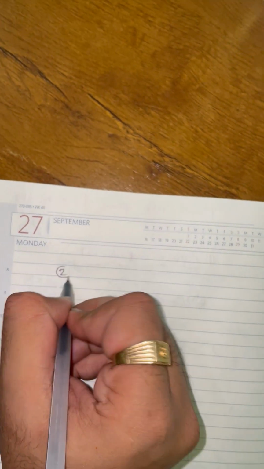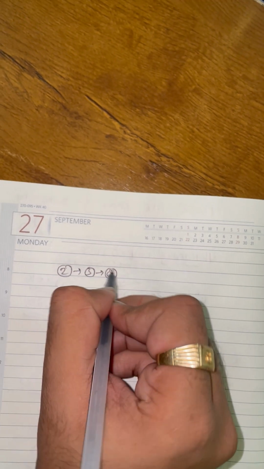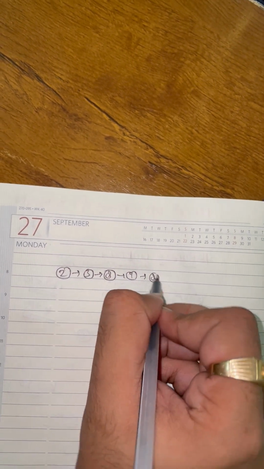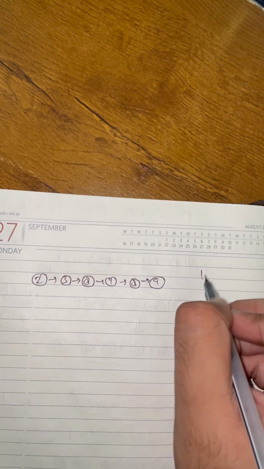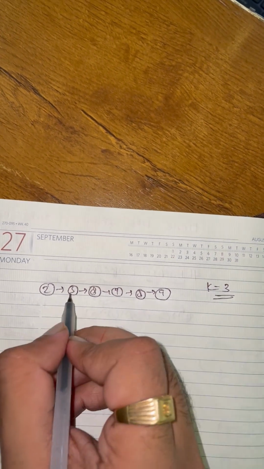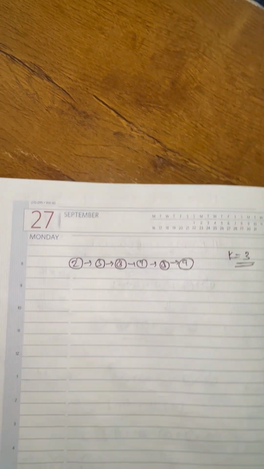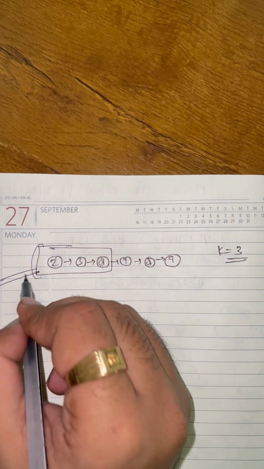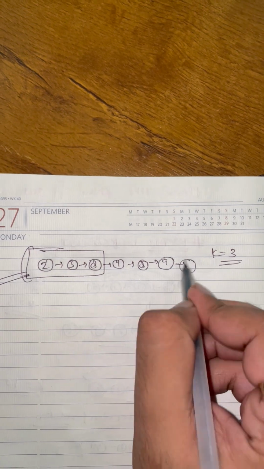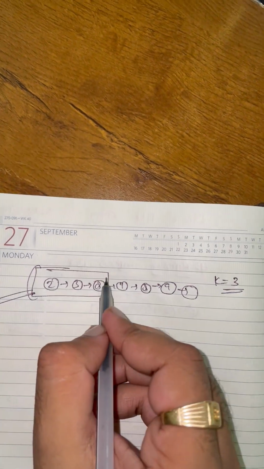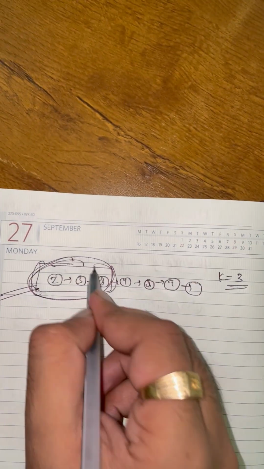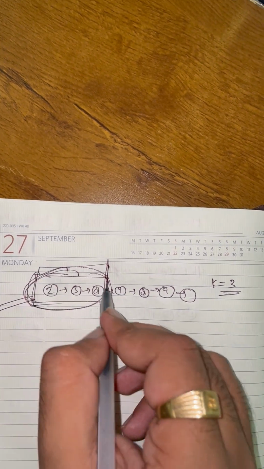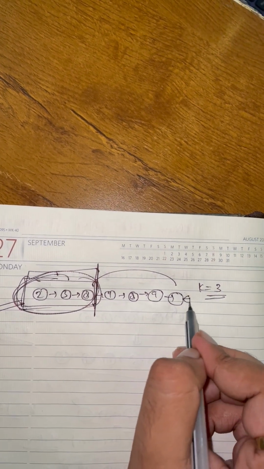We have the linked list, and suppose k is given as 3. So what we have to do, we have to make these nodes the tail of this. This part of the linked list will become joined as the tail here.